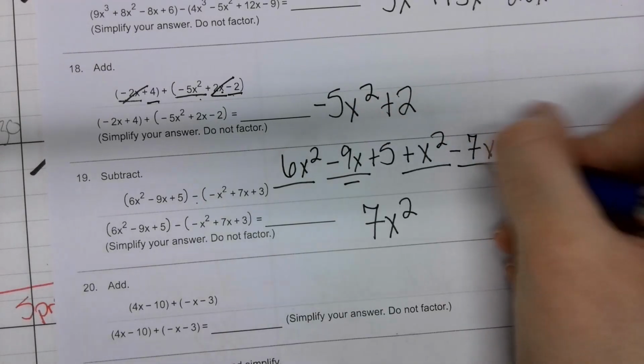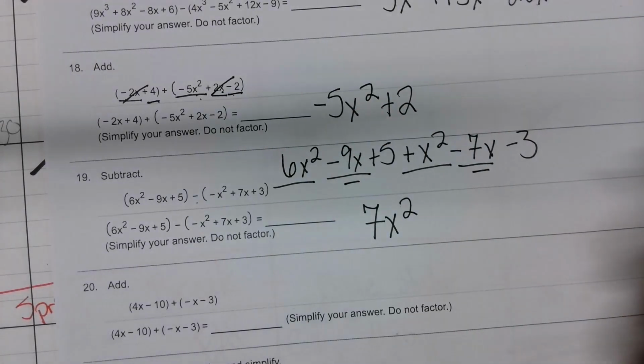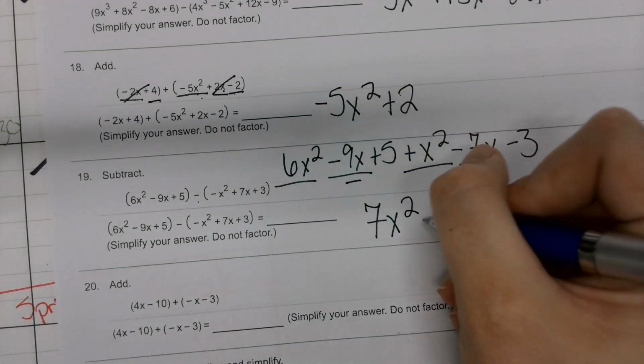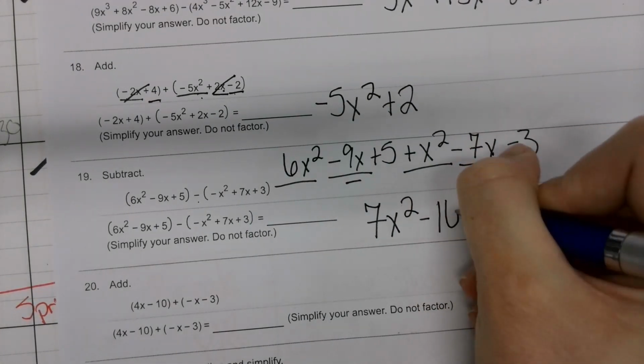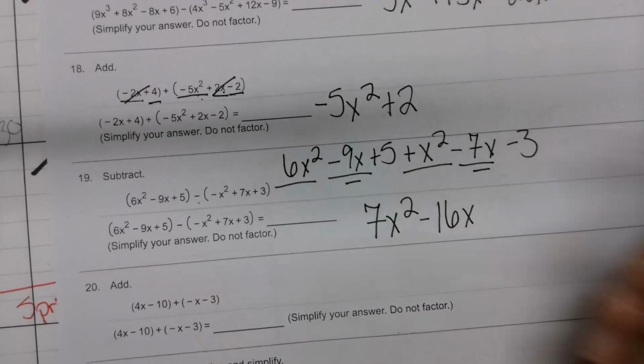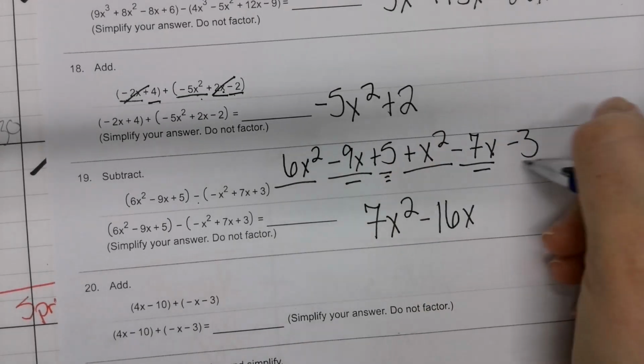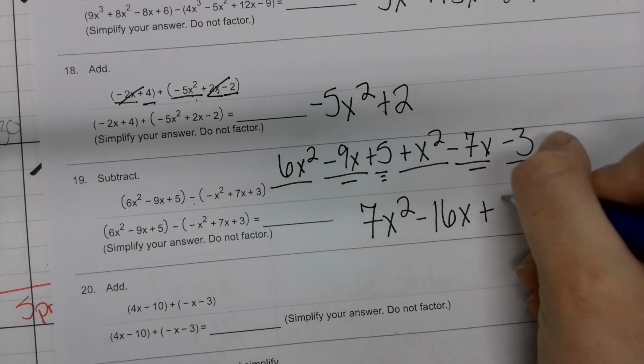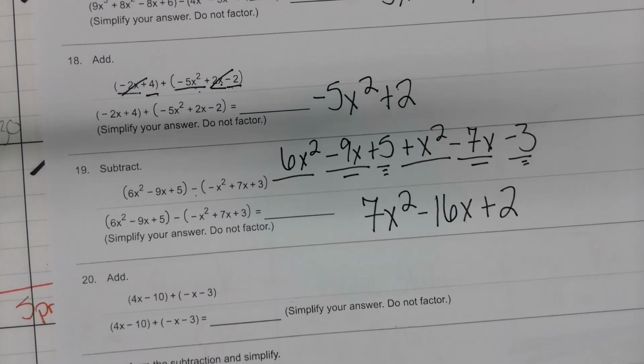Negative 9x, subtract 7x, negative 9 subtract 7 would be negative 16x. Then we have 5 subtract 3, which would be a positive 2.